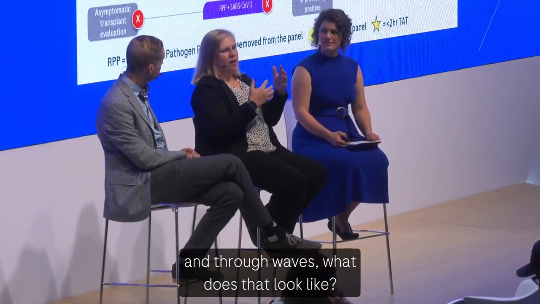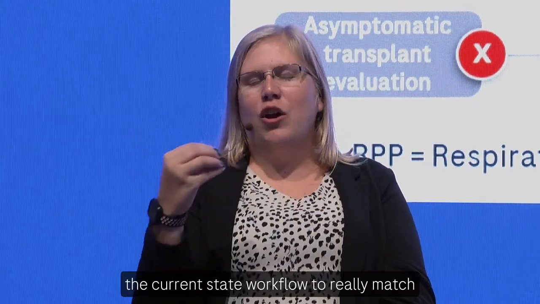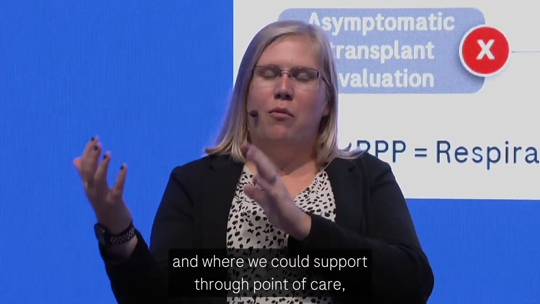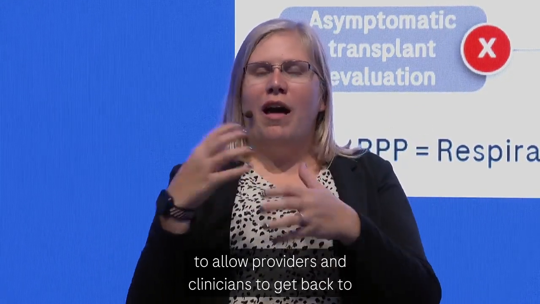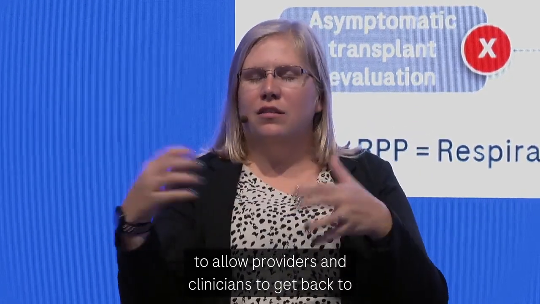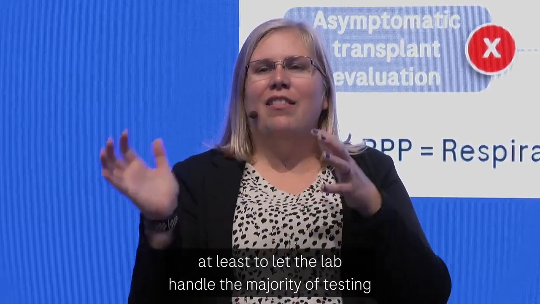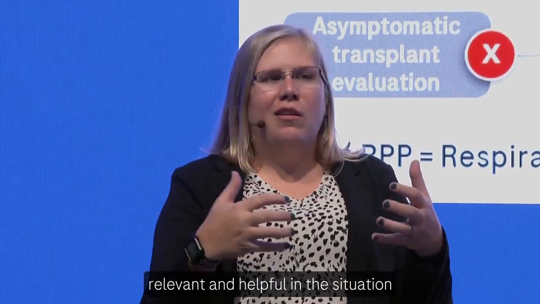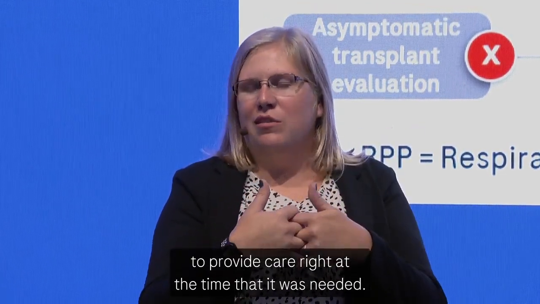And through waves, what does that look like, and then really reinventing the current state workflow to match what we had learned from the pandemic and where we could support through point of care, but bring as much back to the lab as possible to allow providers and clinicians to get back to what they were doing almost pre-pandemic, to let the lab handle the majority of testing and only use point of care when it was really relevant and helpful in the situation to provide care right at the time that it was needed.